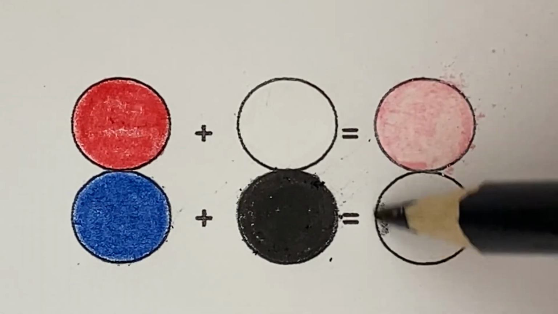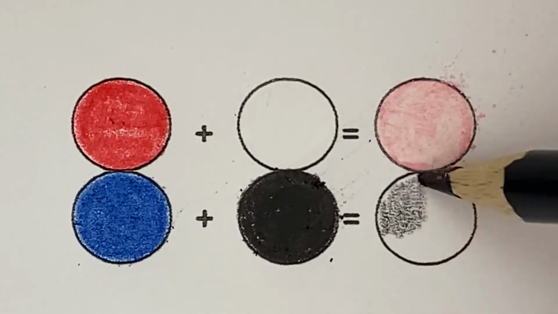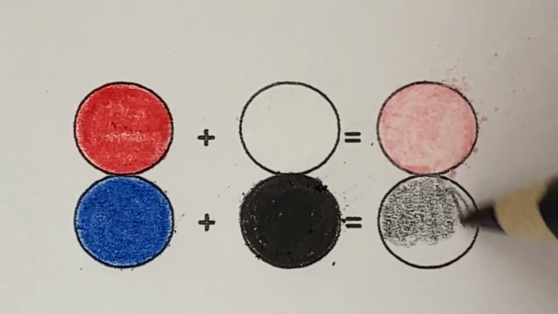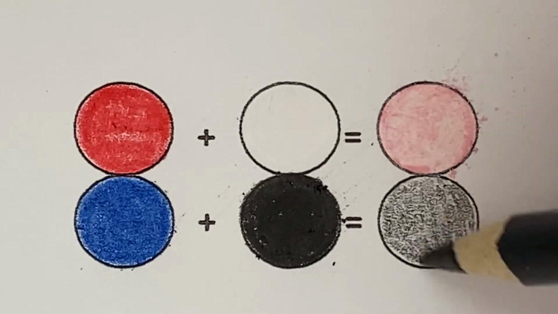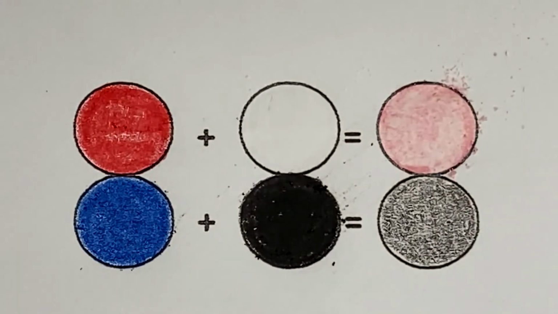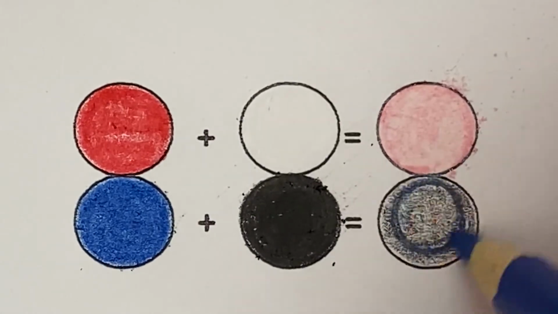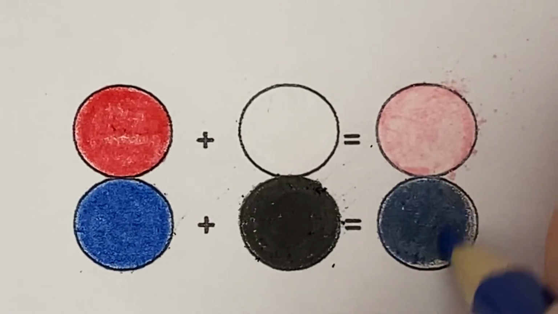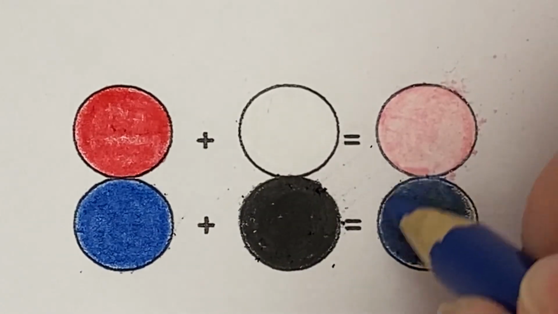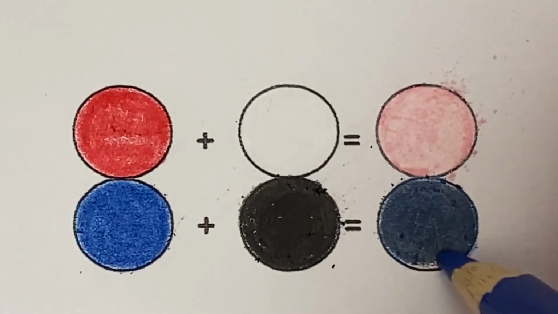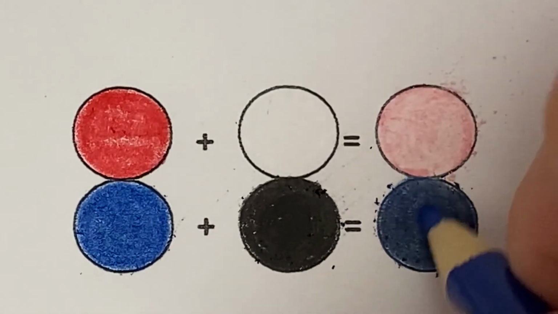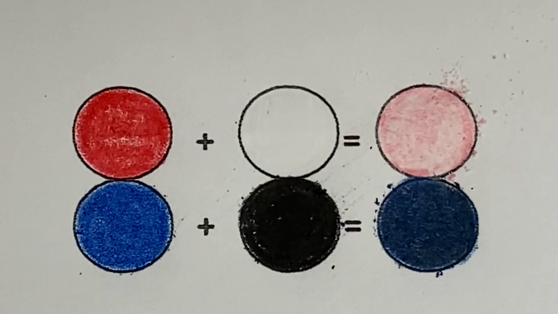So I'm going to shade the circle in lightly with the black. And then I'm going to use the blue heavily on top, and you'll see that this blue will be much of a darker value than the blue that I started with, and it's because I mixed it with the black to create a shade. And that is how you create tints and shades of a color.